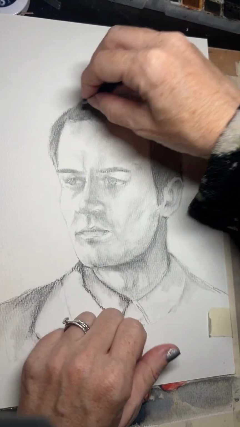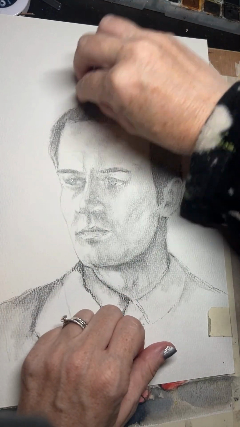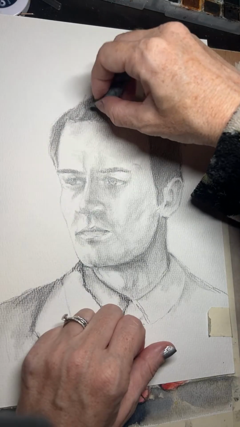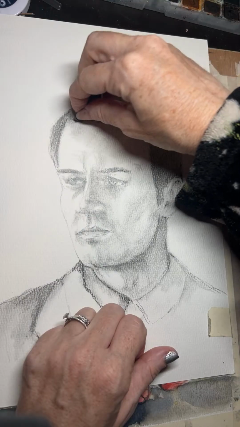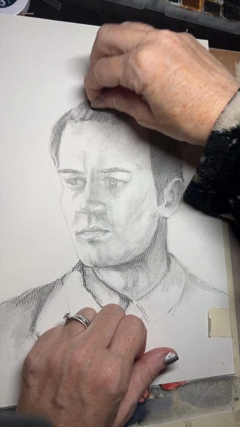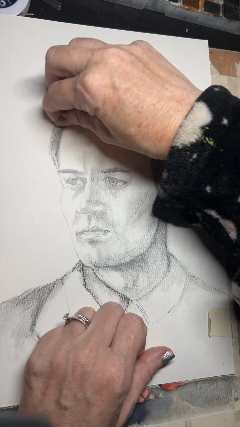So we talked about a strong light source. Let's say that we're getting some light over here. And over here as well.